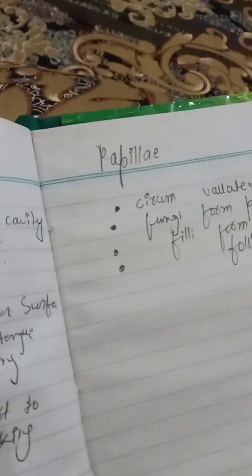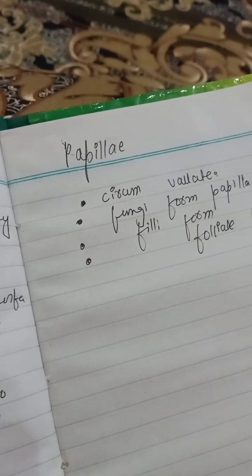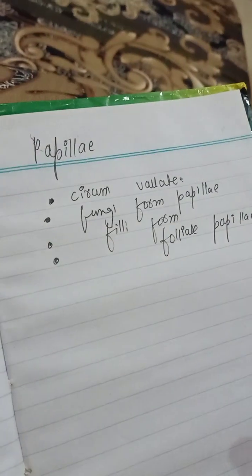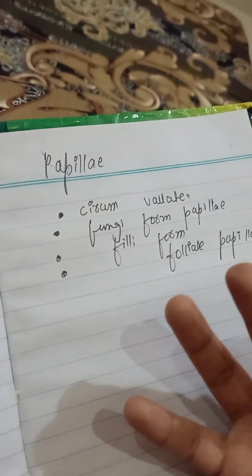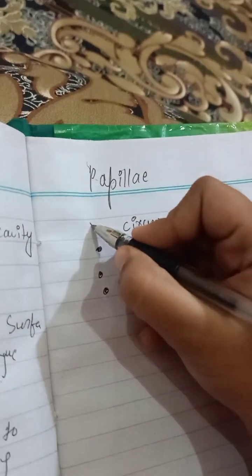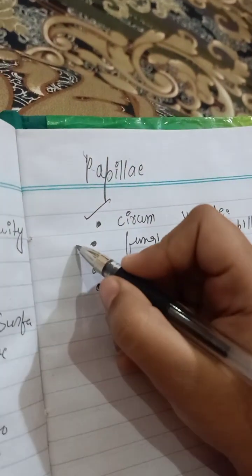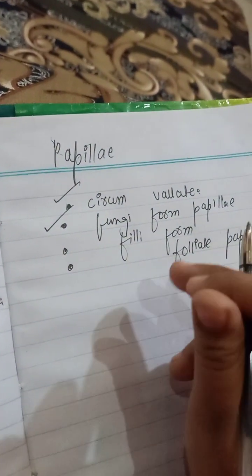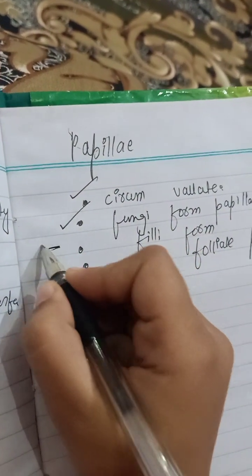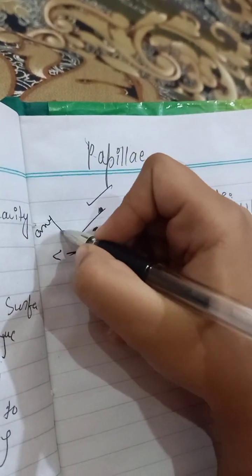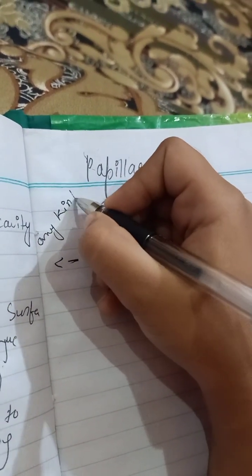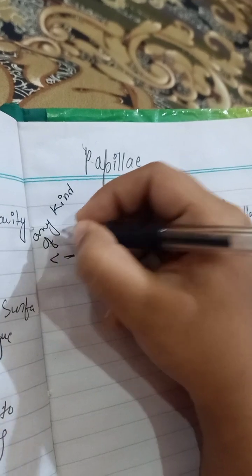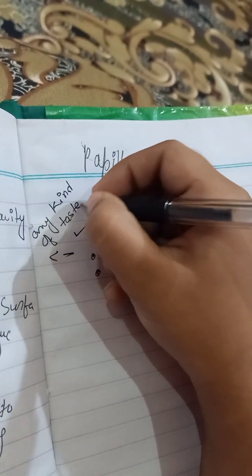First of all, let's talk about which of the papillae have taste buds and which do not. The circumvallate and fungiform are having the taste buds, but filiform are not having any kind of taste bud.